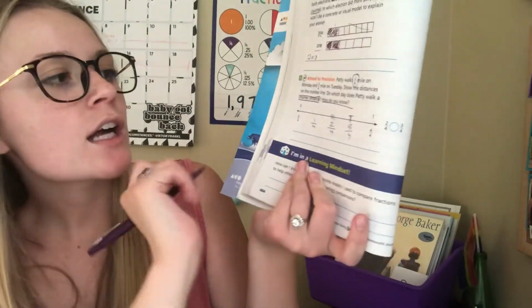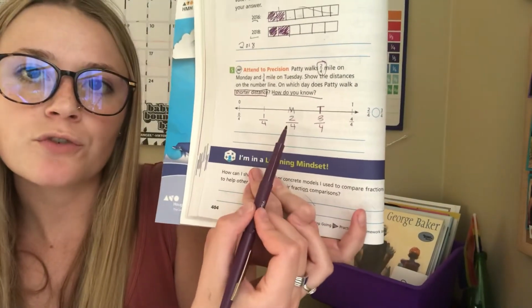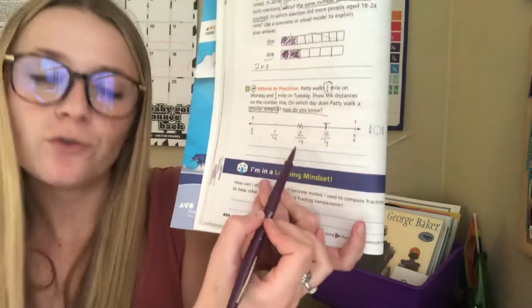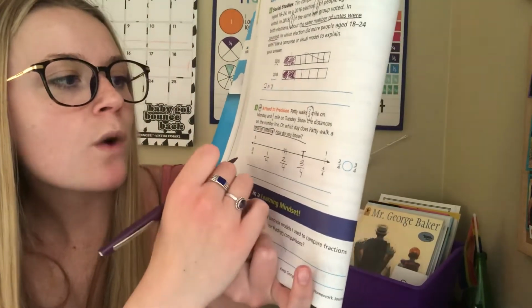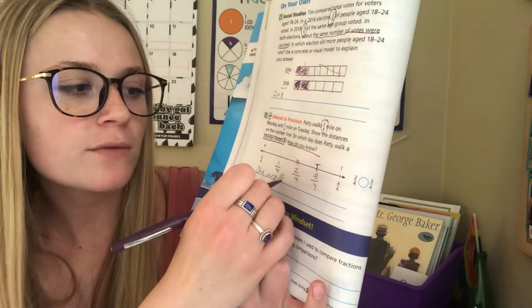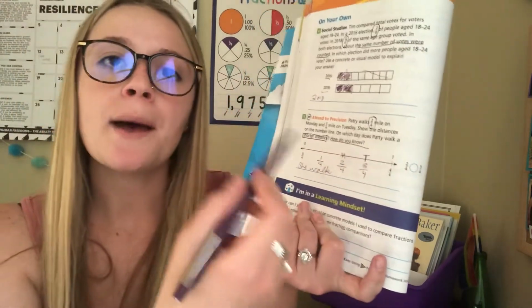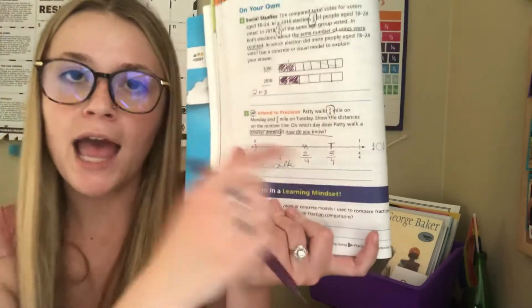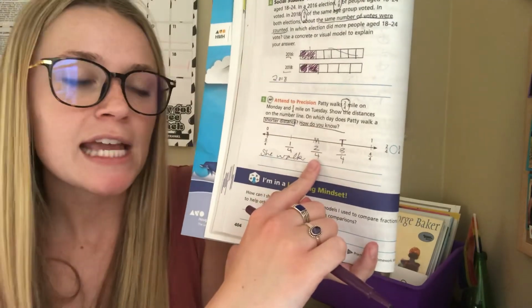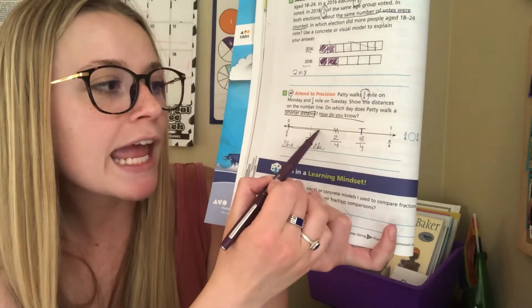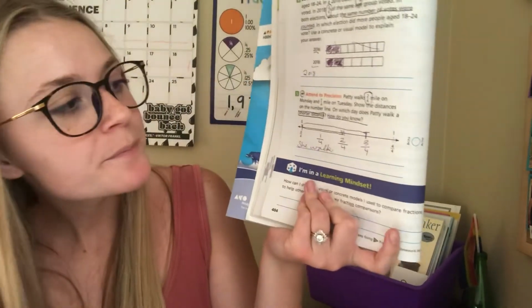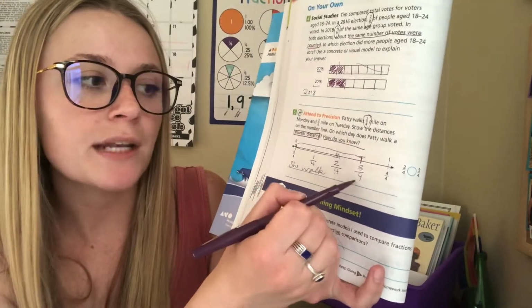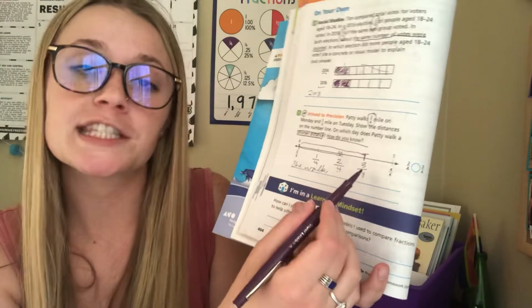Which day does Patty walk a shorter distance? What's shorter, 2/4 or 3/4? 2/4 is shorter. This is what you're going to write down: she walks a shorter distance on Monday. And I know because I'm using the same whole, my 1 mile, and 2/4 covers a shorter length than 3/4. They cover different lengths. And this one's easy because they have the same denominator. So we could say 2/4 is less than 3/4 because 2 is less than 3 and they have the same denominator.